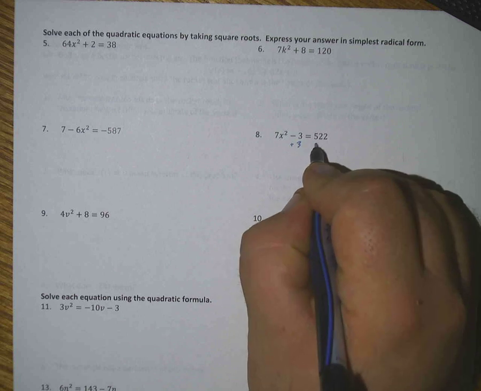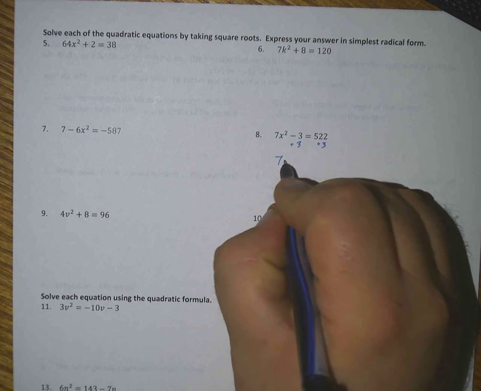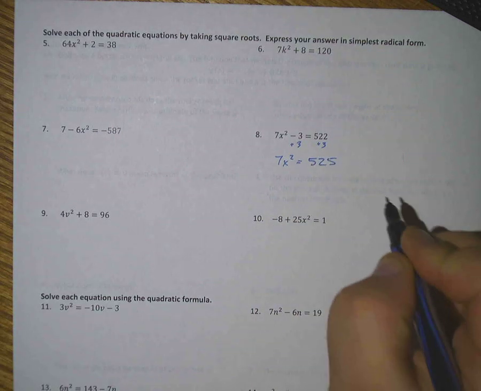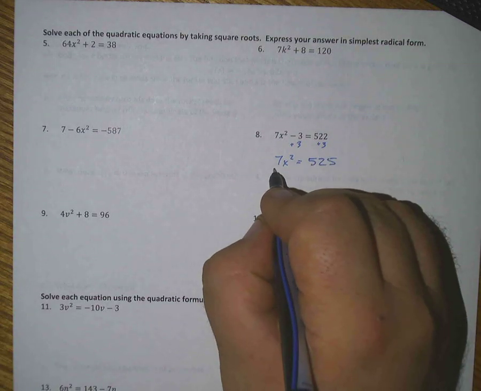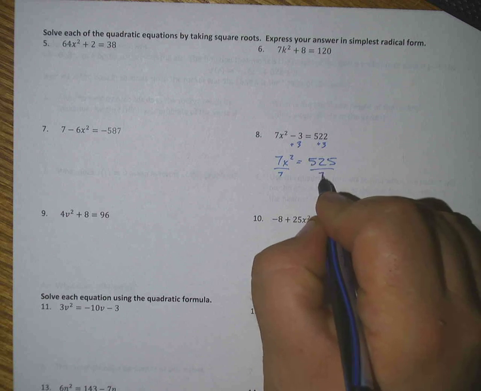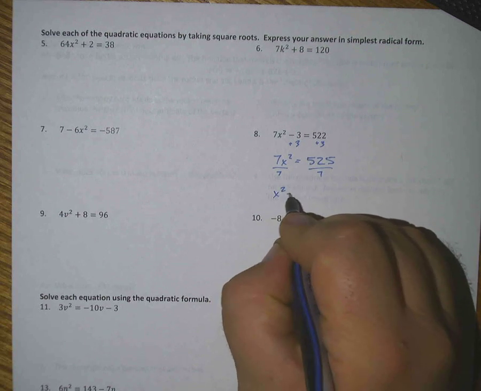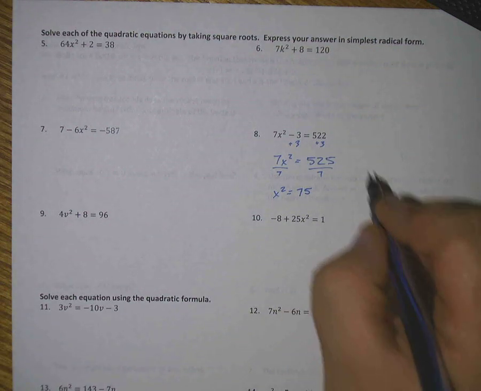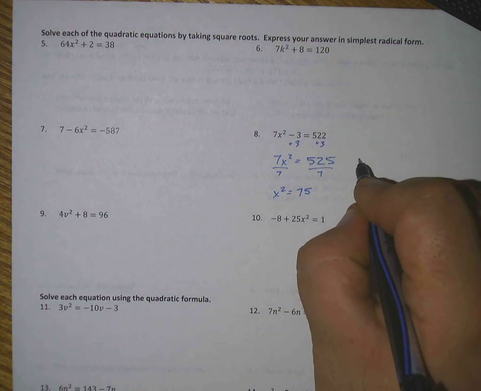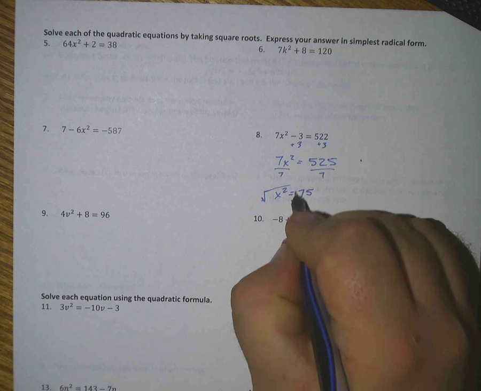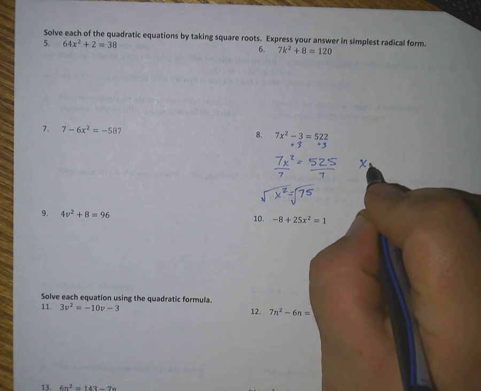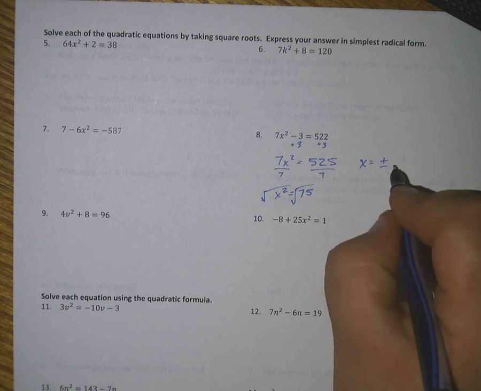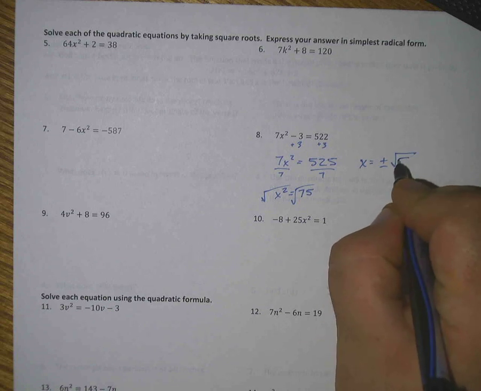So I'll add 3, and we get 7x squared equals 525. We can divide by 7, and x squared will be 75. Now I want to take the square root of both sides. So I get x equals plus or minus, don't forget about that part, the square root of 75.